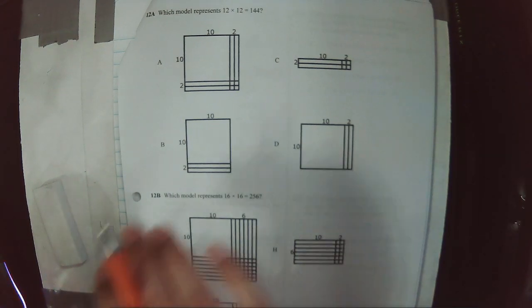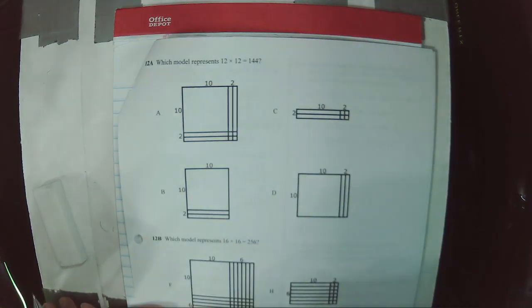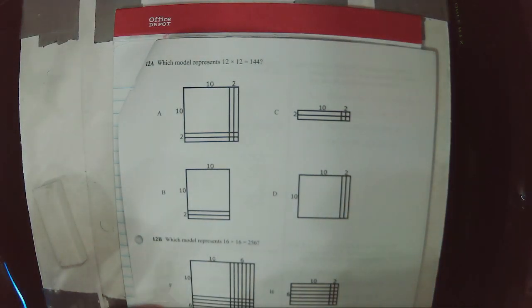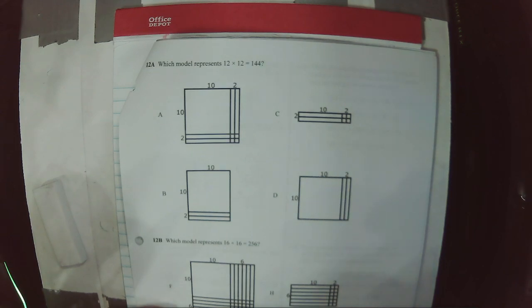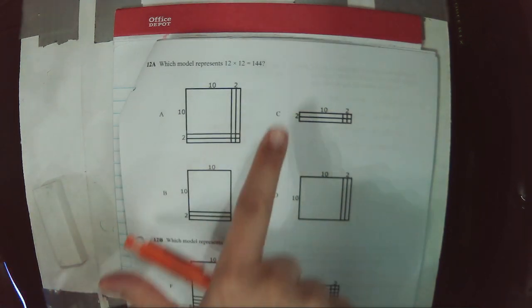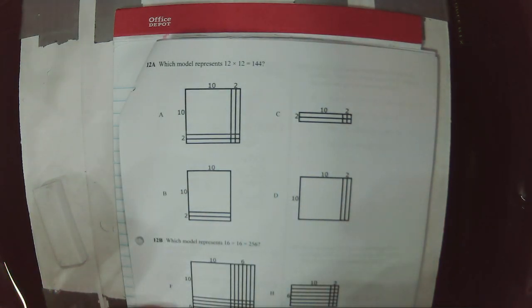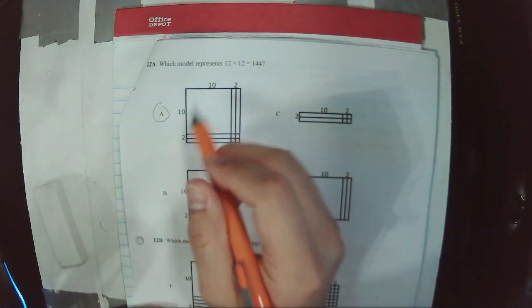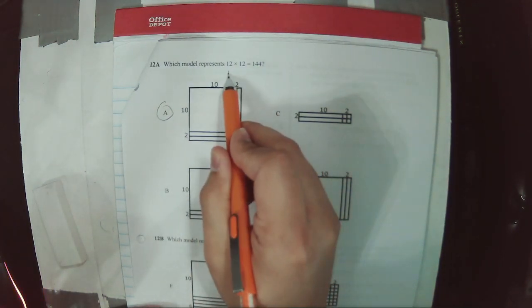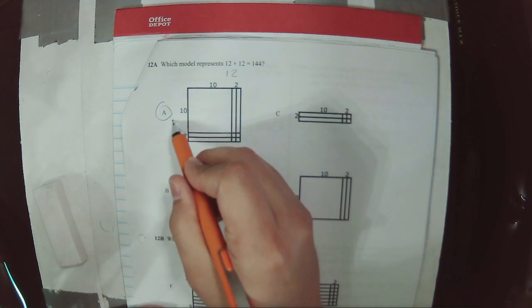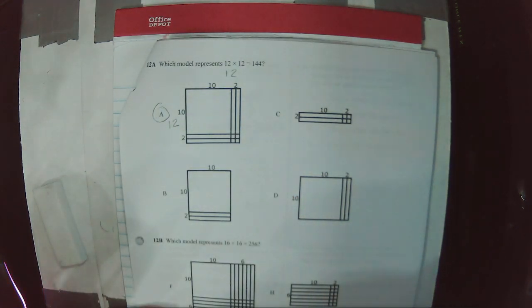Problem 12A, who can tell me which of their sketches actually shows 12 times 12? Bella, which model shows me 12 times 12? Is it A, B, C, or D? Model A. 10 and 2 gives me 12. 10 and 2 gives me 12.